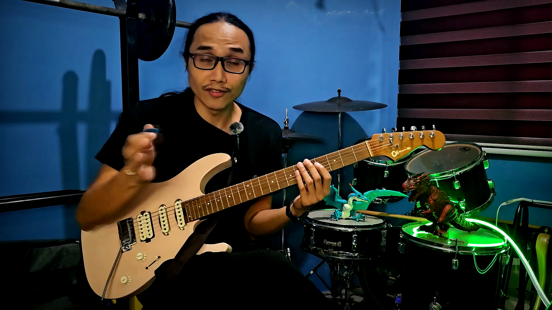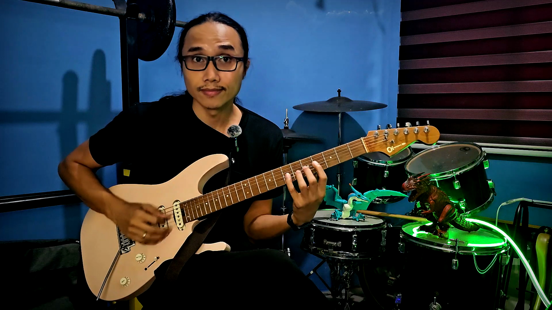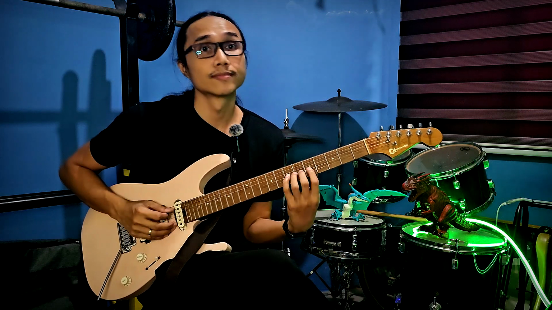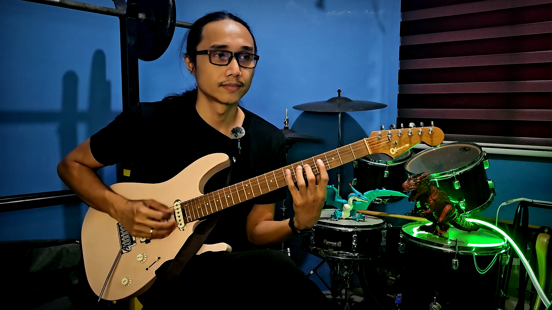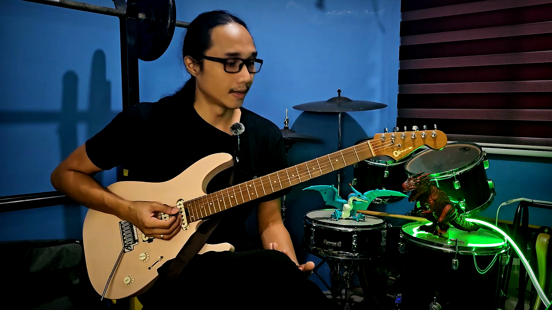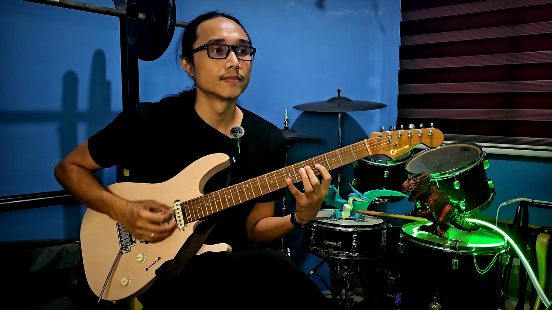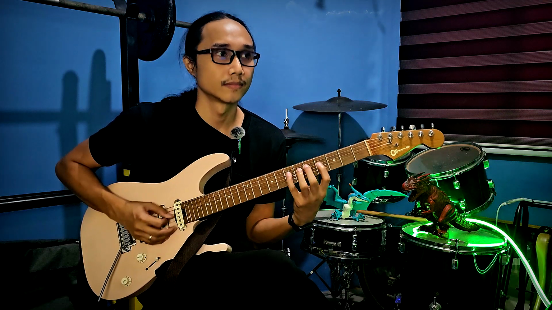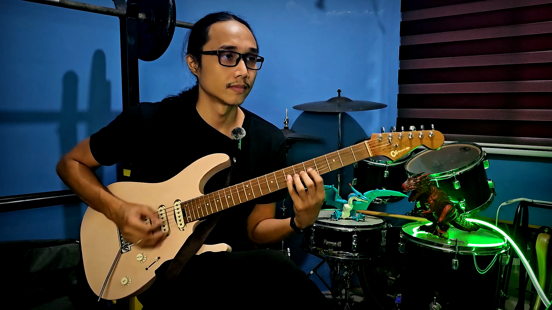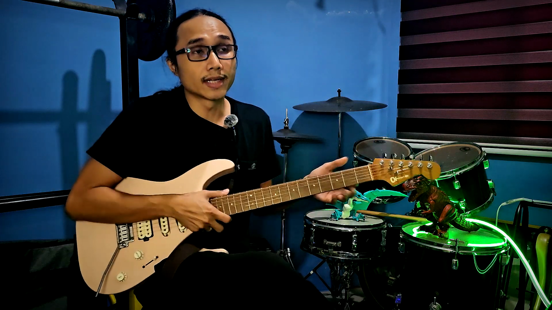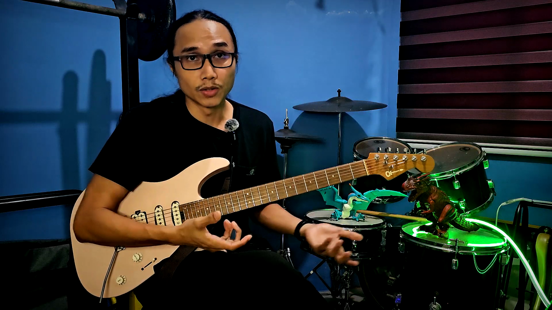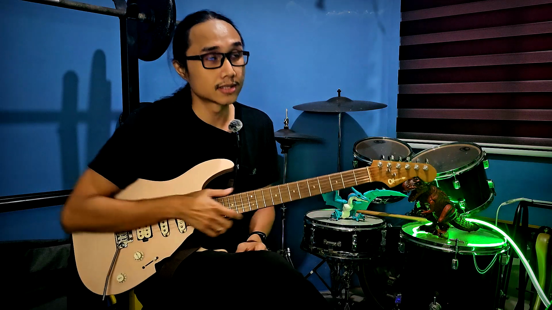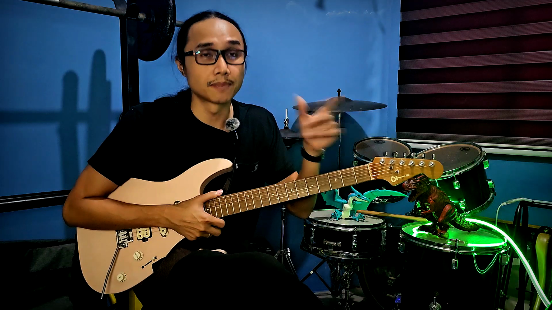So scale fragments like this, or this one. So still the same thing. You can get creative with this. You can mix up the different notes to get different patterns. So apply the permutation concept.